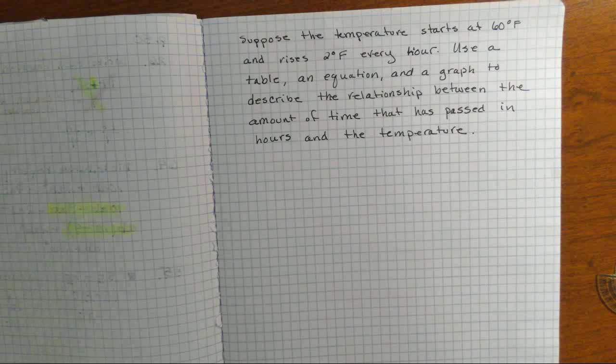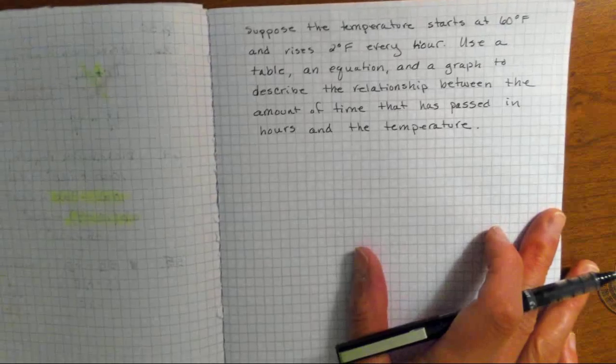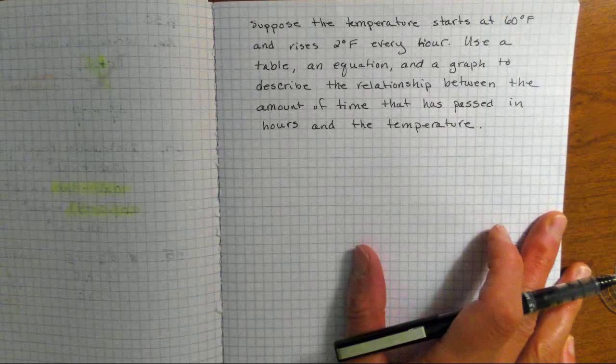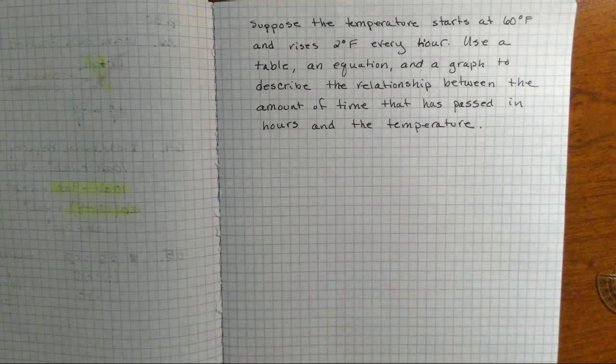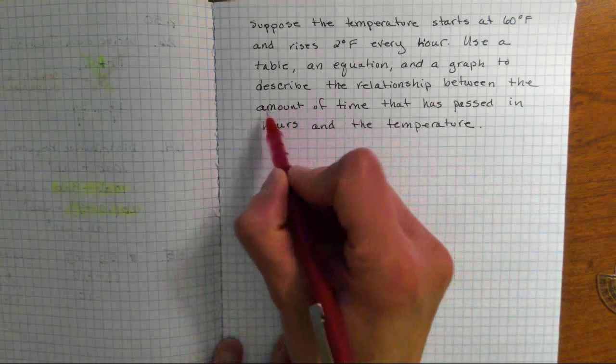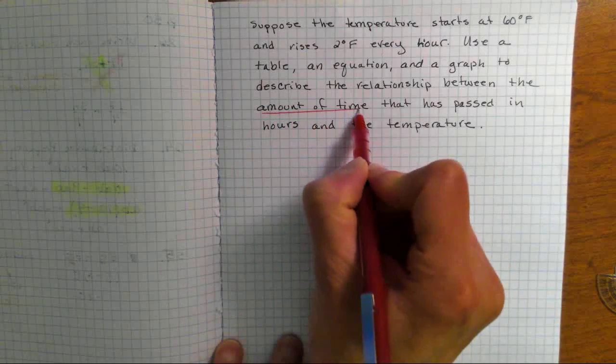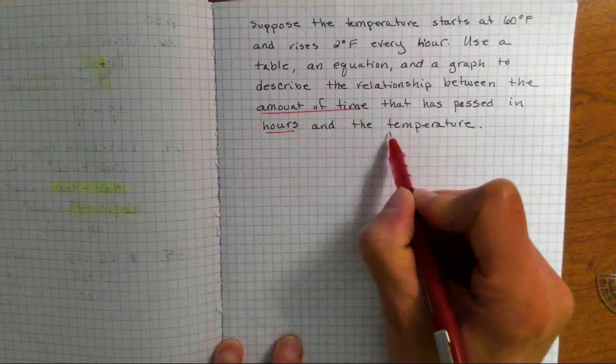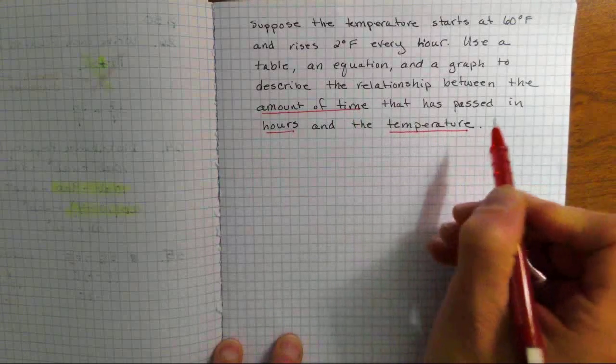We're going to try our hand at a word problem. So this is our problem. Suppose the temperature starts at 60 degrees and raises 2 degrees Fahrenheit every hour. Use a table, an equation, and a graph to describe the relationship between the amount of time that has passed in hours and the temperature. So we're going to be comparing amount of time in hours and the temperature.